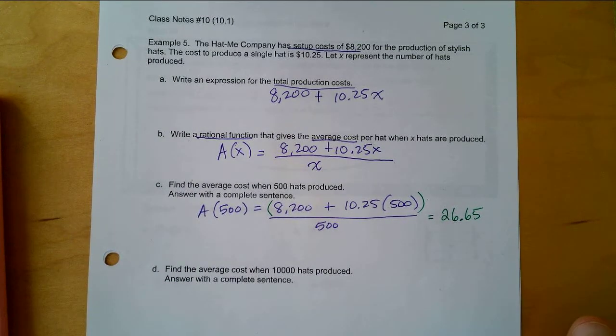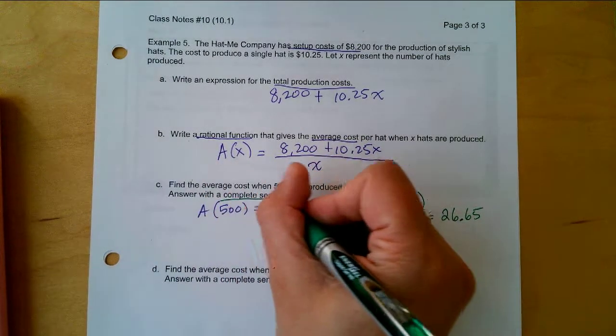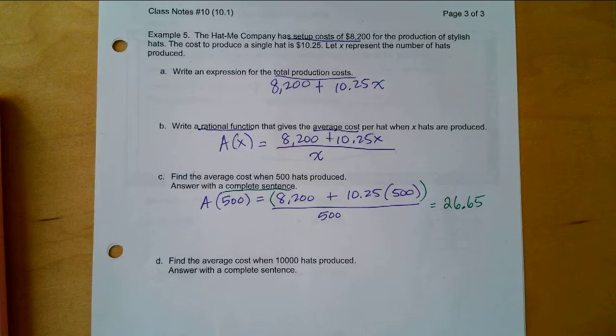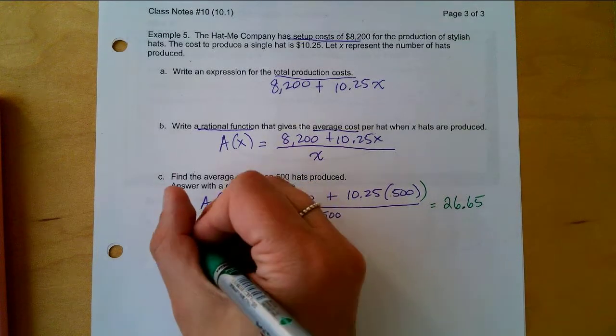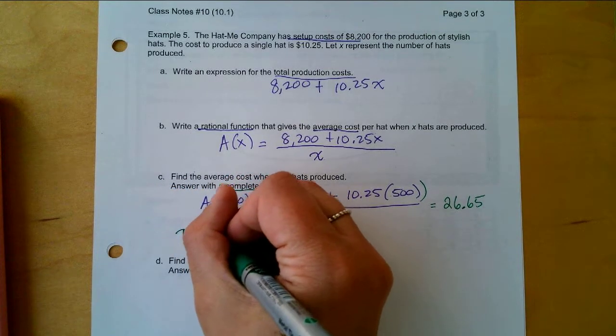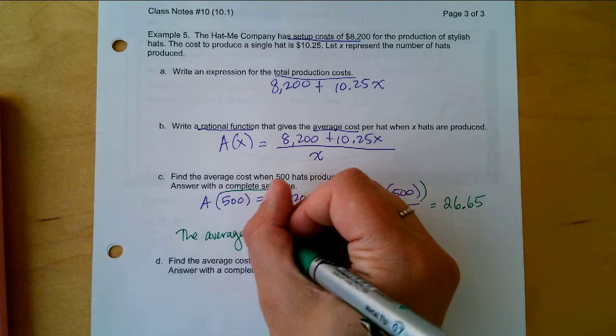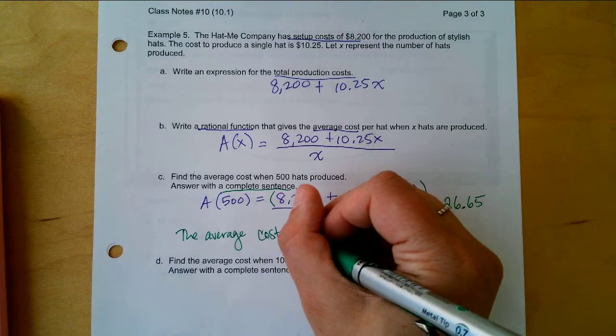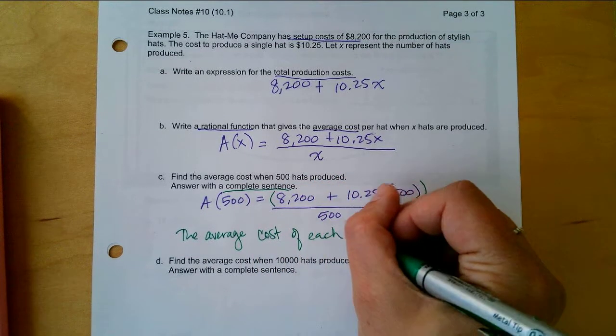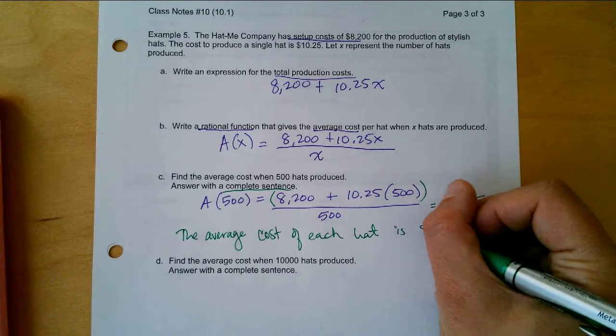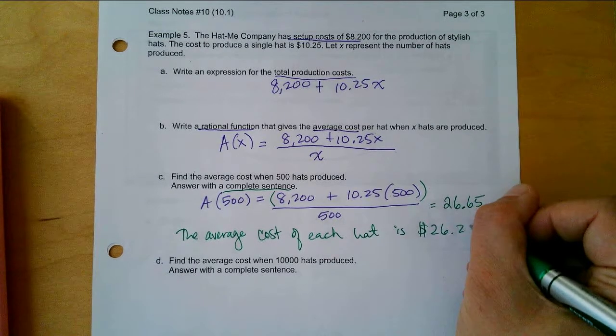But what does this answer represent? That's the whole point of the complete sentence, right? So what does 26.65 represent? The average cost, yes, of each hat is $26.65.